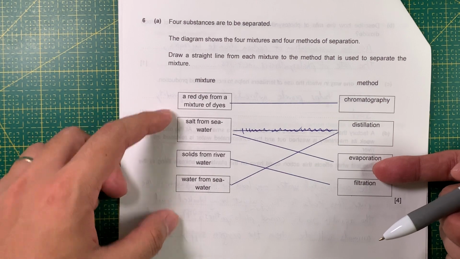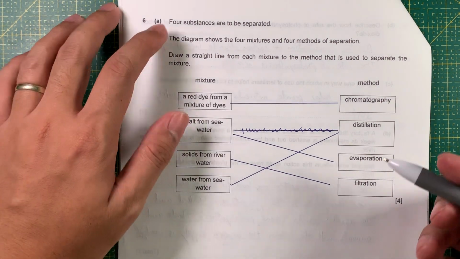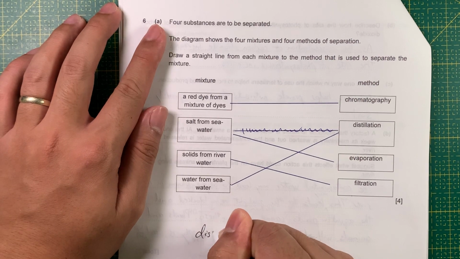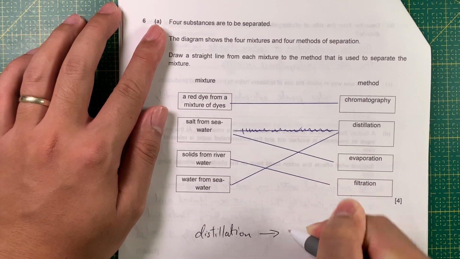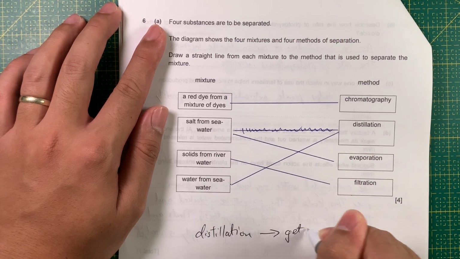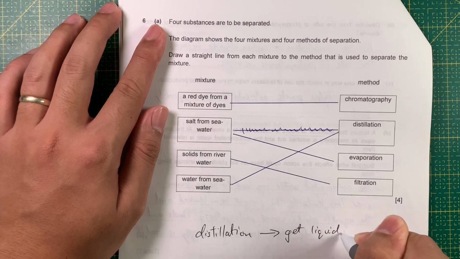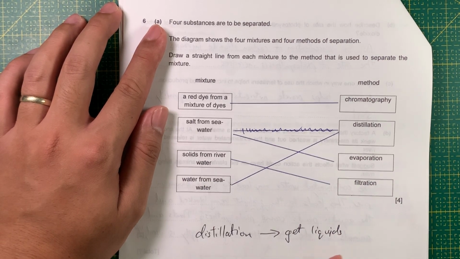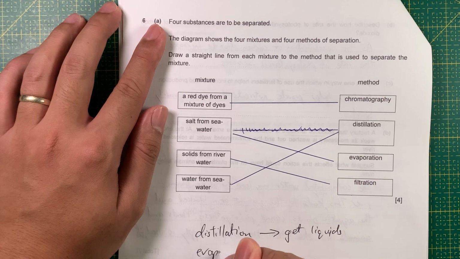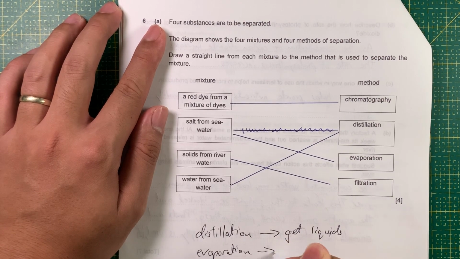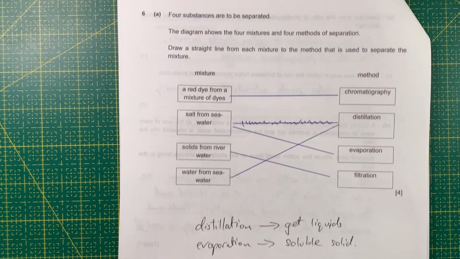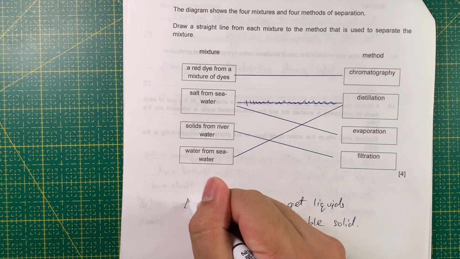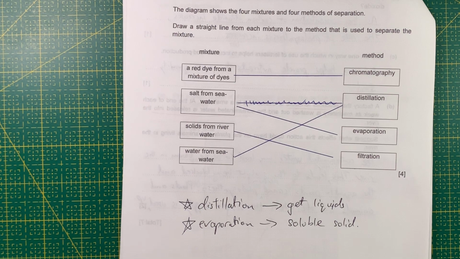So a few key ideas that you need to remember is that for distillation, you actually get water, get liquids. The objective of distillation is to get the liquids. For evaporation, the objective is actually to get the soluble solid. So these two, please remember, these are the key ideas that you need to remember.